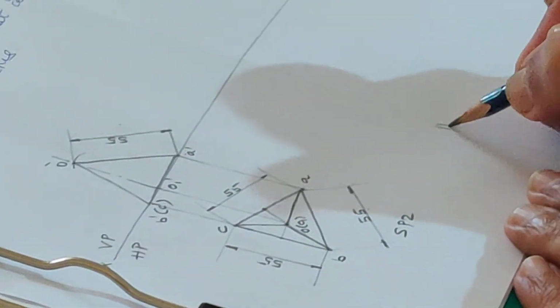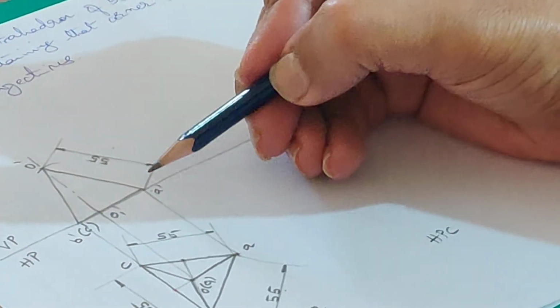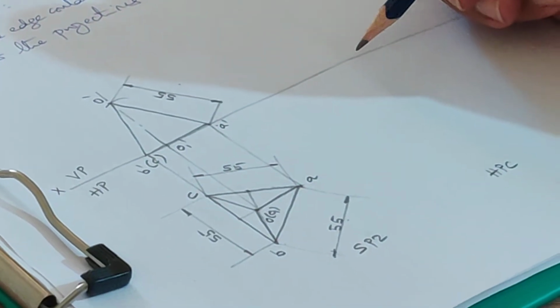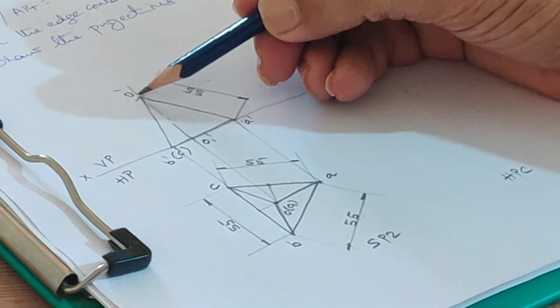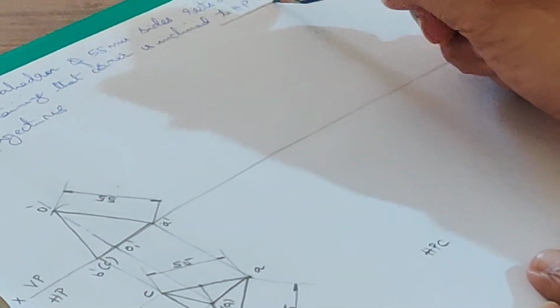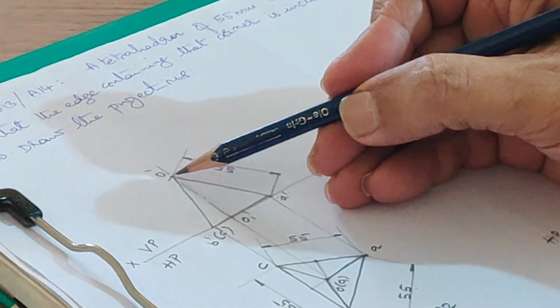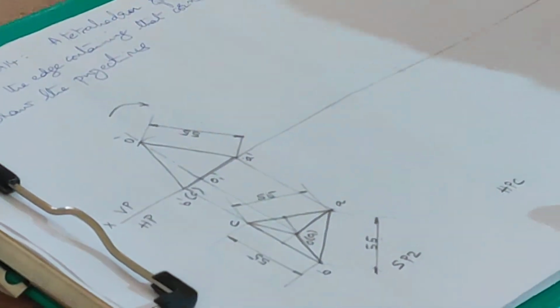Now we are going to satisfy the HP condition. What's the HP condition? The edge contained by this corner. A is the corner which you are going to keep on HP when you go to the second step, and AO is the edge contained by that corner. The condition says that it should be inclined to HP at 50 degrees. Yes, this is in its true length and you are given the true angle. Just rotate in this direction and draw this edge inclined at 50 degrees to HP.